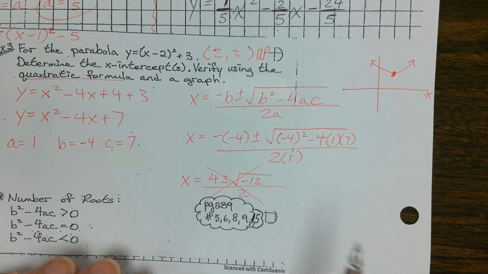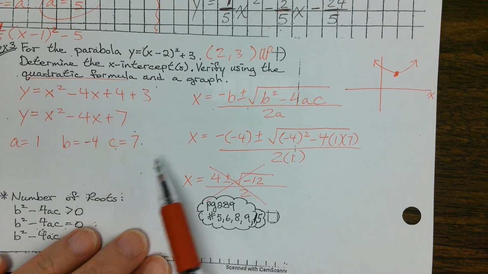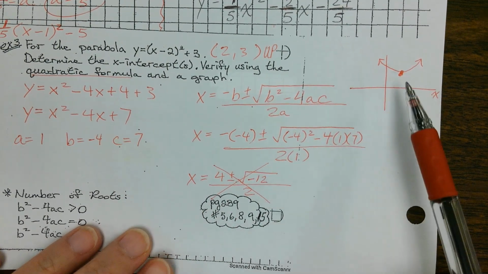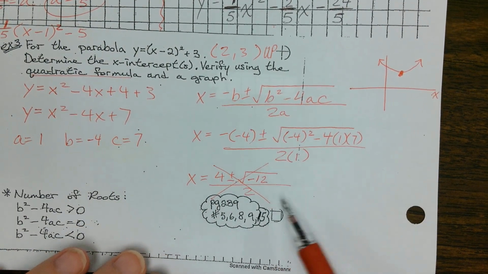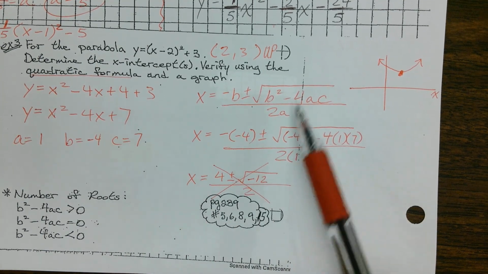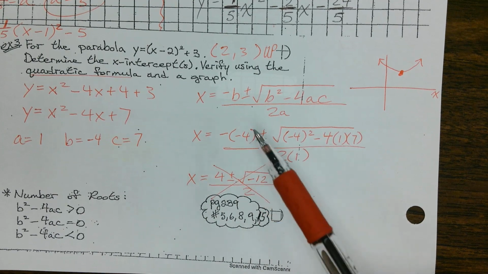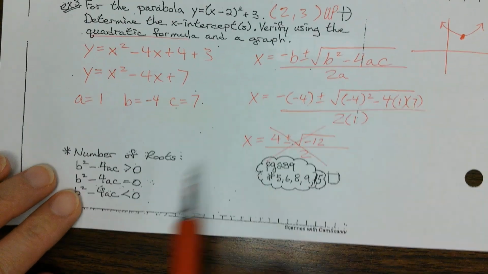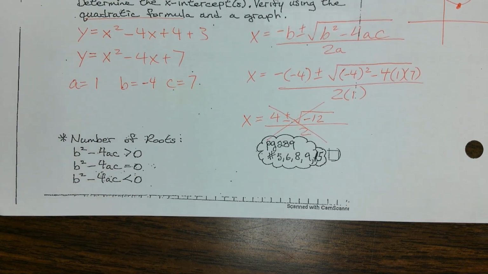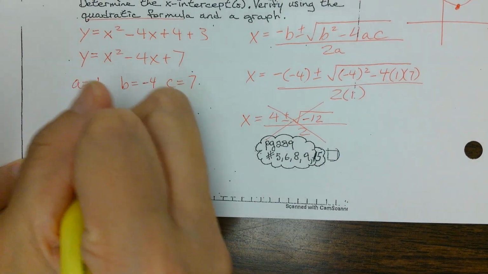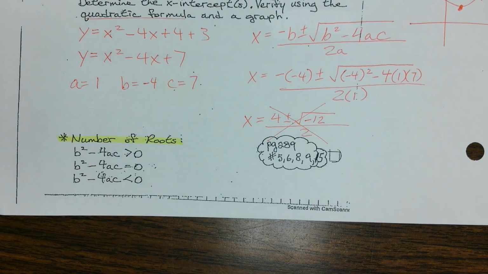All right. So is there a fast way that I could have found this out without having to do all this work? Because I just wasted 5 minutes of life right here and then realized that there was no x-intercept. Yeah, there is. We have this to help us determine the number of roots, number of x-intercepts, number of zeros.